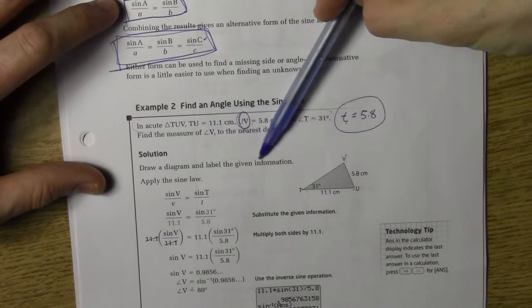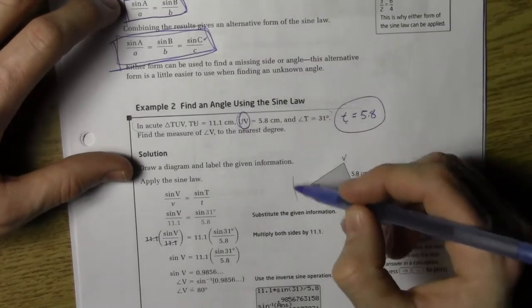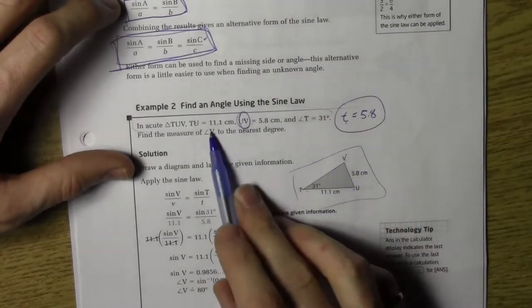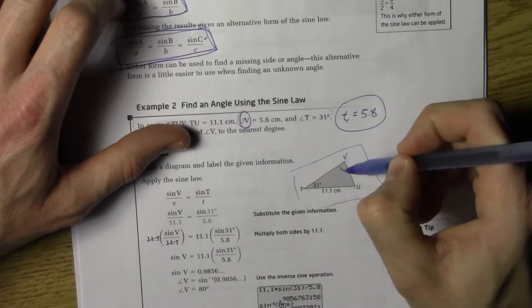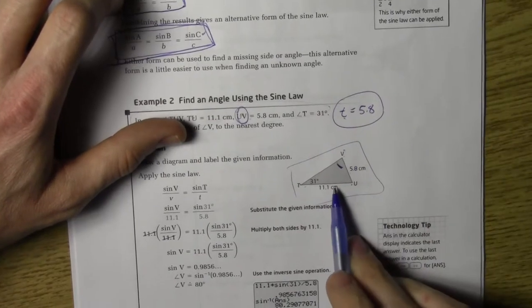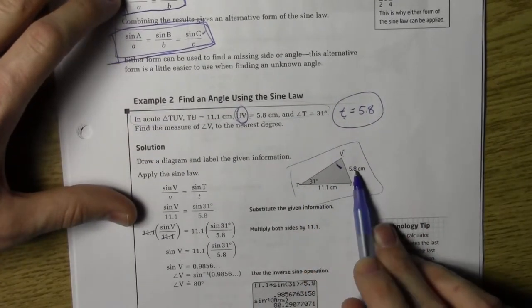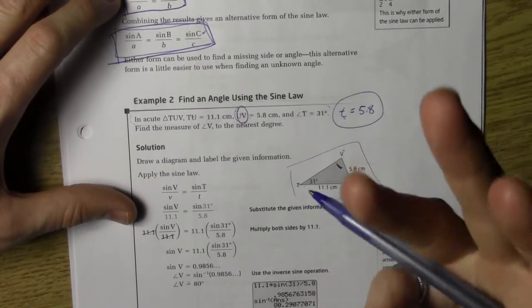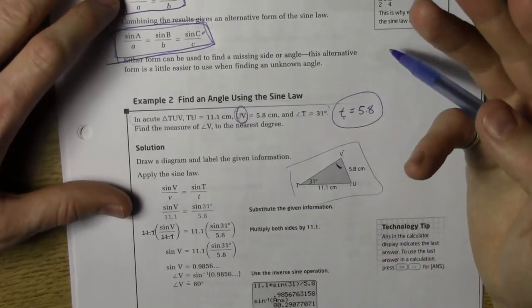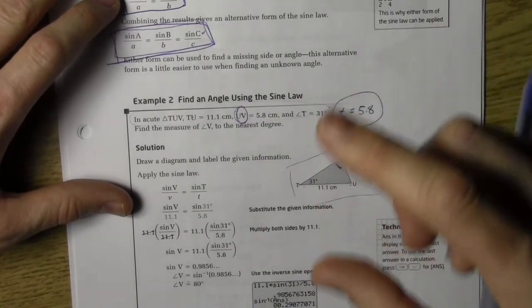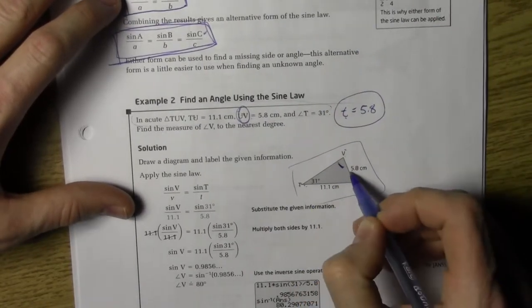So we draw a diagram and label the given information. Here's our triangle, and it wants angle V. So here's angle V up here. We have information now about T and its opposing angle. So of the three equations in the sine law, or the three constants, I'm going to need to have T as one of them.